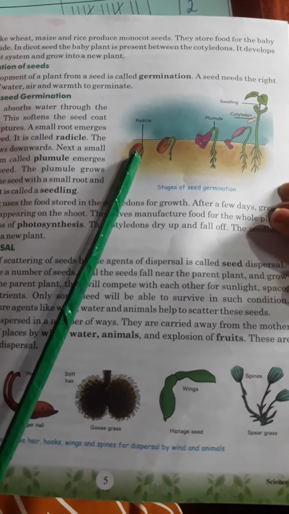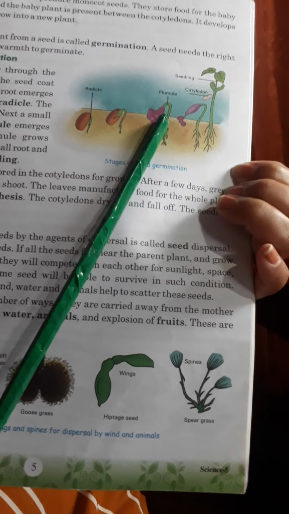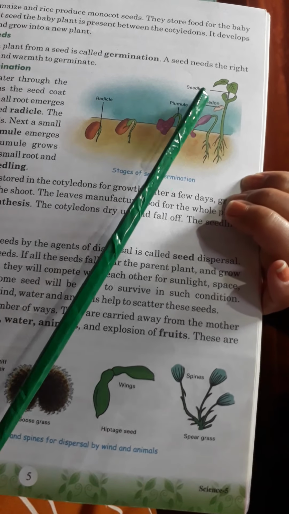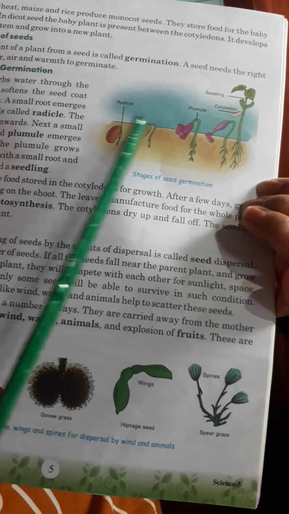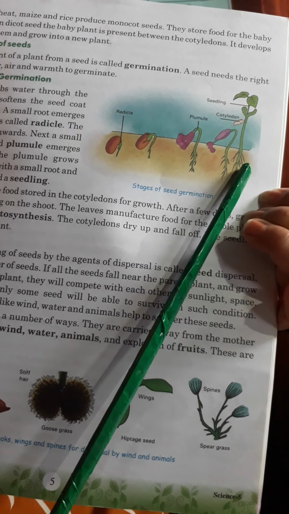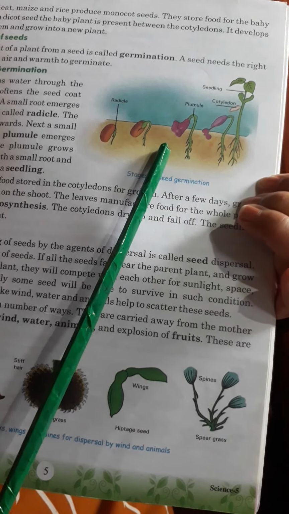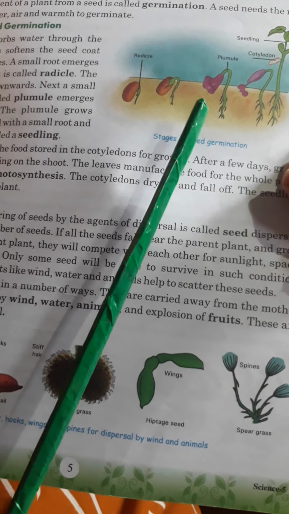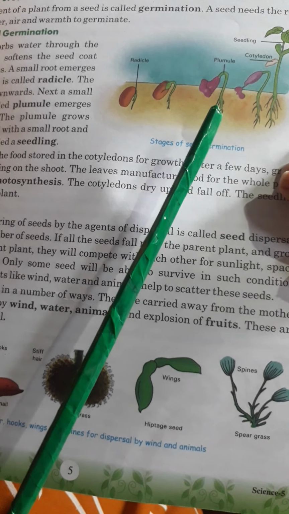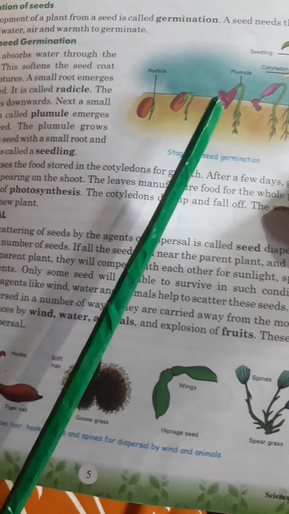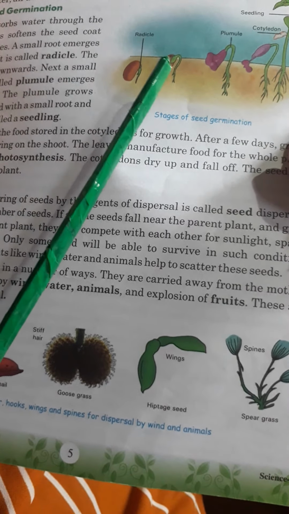See, radicle, plumule, seedling, and cotyledon, all this you have to draw separately, all right? And after you draw this, you have to cut it and paste it on a big chart paper, a full chart paper. I'm going to give you two questions, and you can do any one. One is this seed germination, and the other one is from your SST lesson number 9.